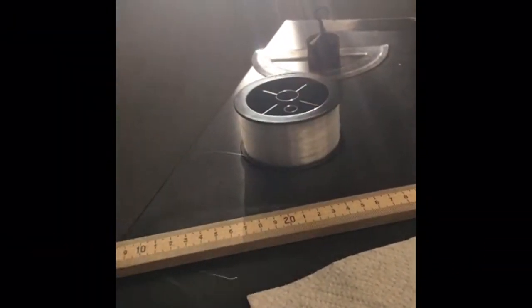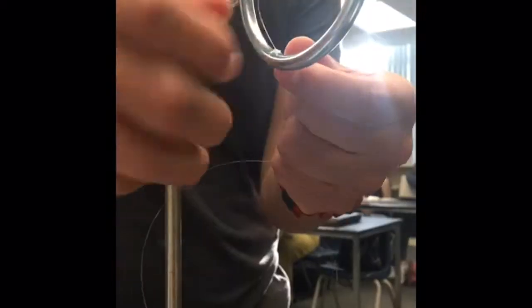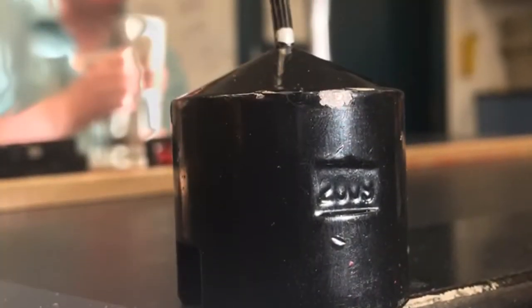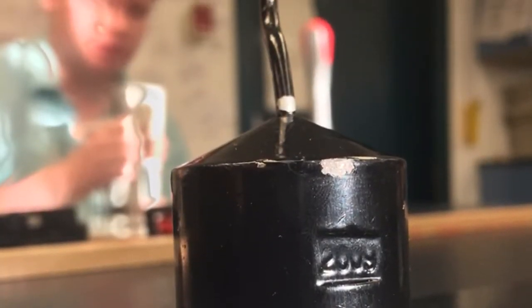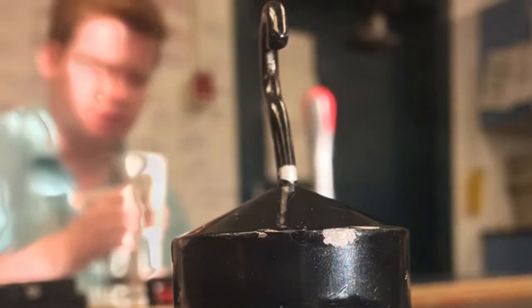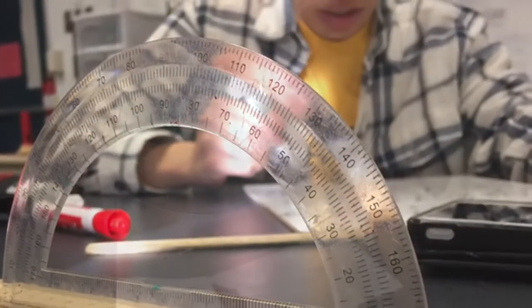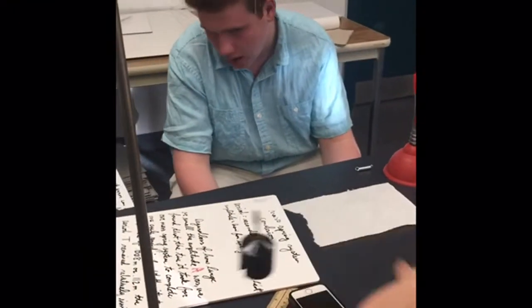What we need to do to make the pendulum is cut out a strand of fishing line and tie it onto the spring stand. Have 3 different masses for the different trials and a protractor to measure the angle where the pendulum starts on.